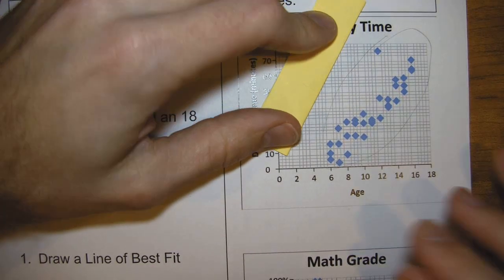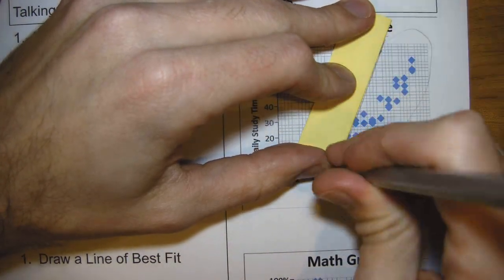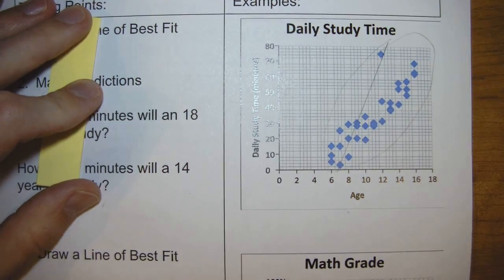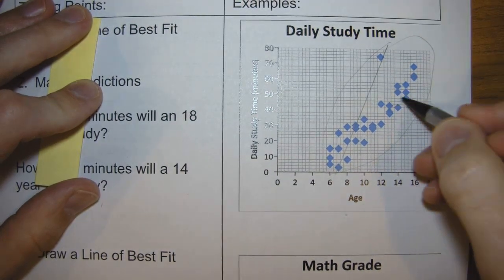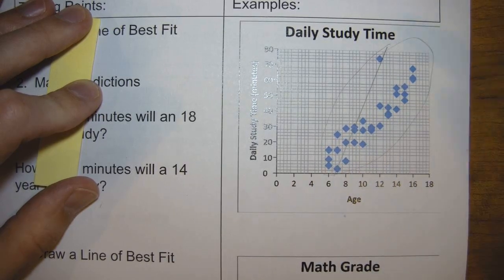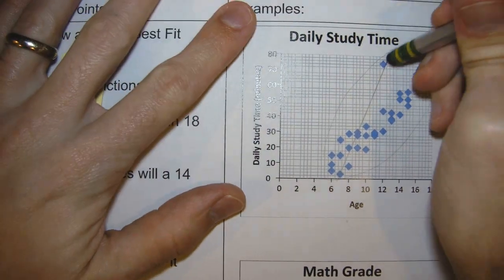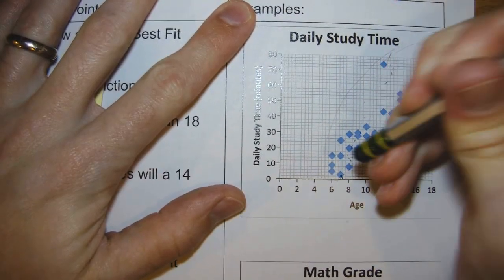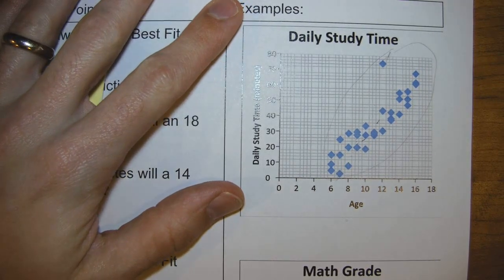And by the way, guys, if you draw a bad line, for example, that's a bad line, terrible line. Look at all these data points that are below. No, it doesn't even begin to describe where most of these data points are falling. If you draw a bad line, that's okay. If you're using a pencil, erase the sucker and try again.